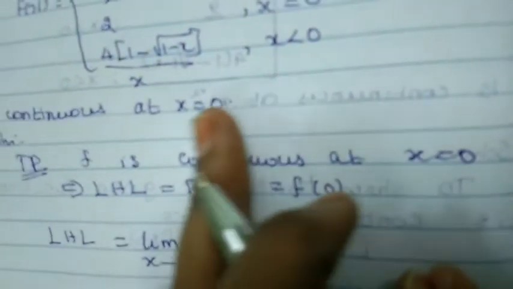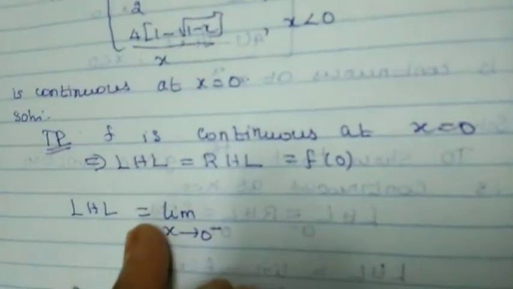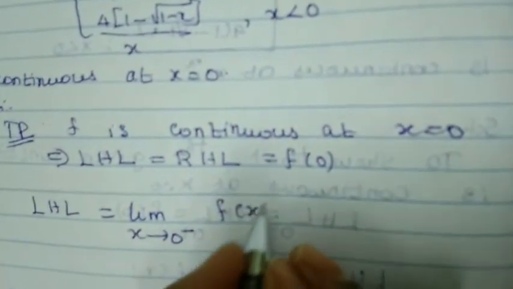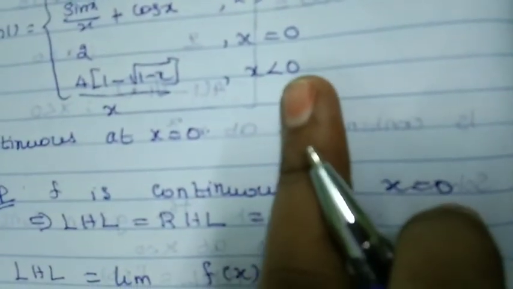Here we want to discuss continuity at x equal to 0. So left side of 0 is called LHL: limit x tends to 0 minus f of x. 0 minus means the value of x is less than 0.